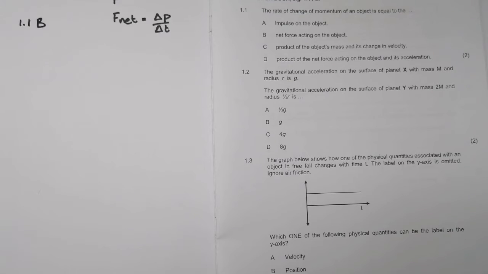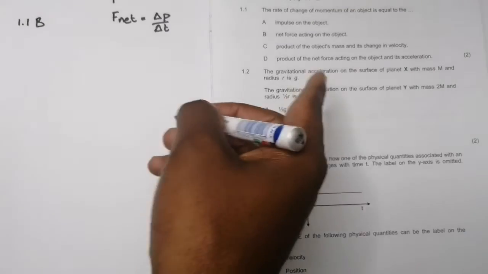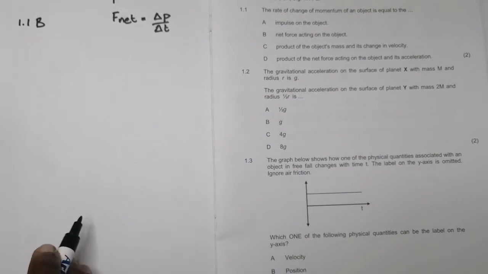Right, so the second one, let's move quickly. It says the gravitational acceleration on the surface of planet X with mass m and radius r is g. Now, ladies and gents, when they give you these kinds of questions, we essentially need to derive a relationship between all of the things they've given.